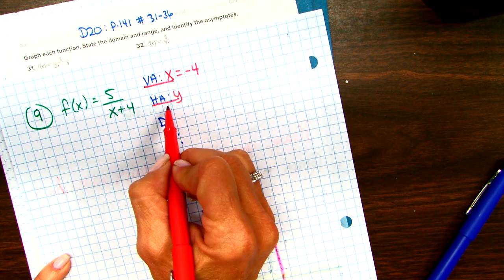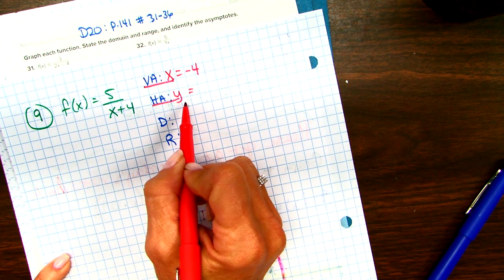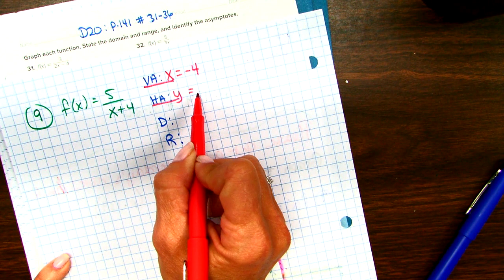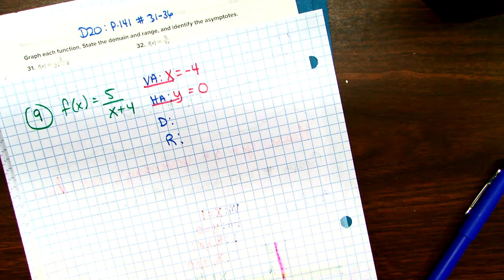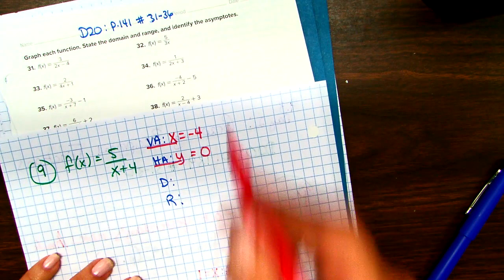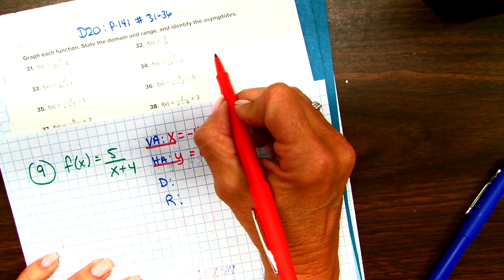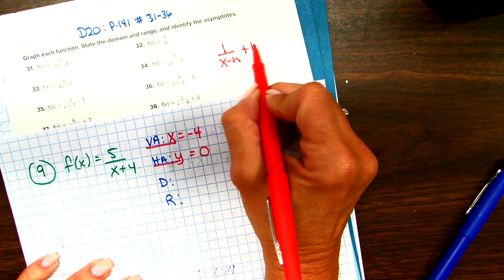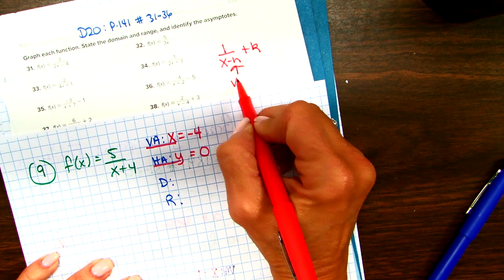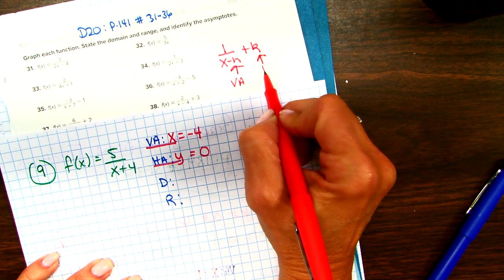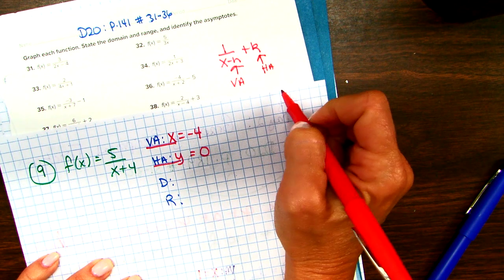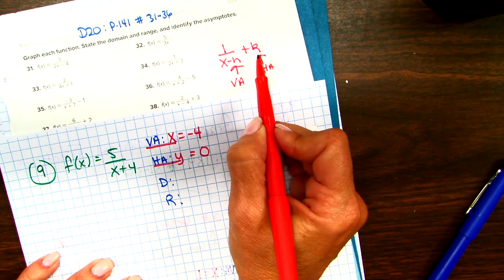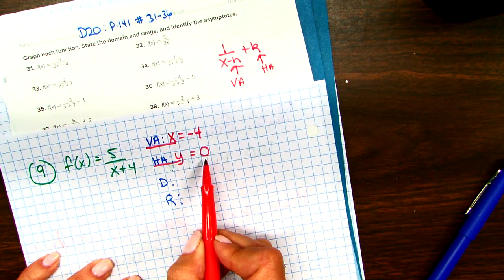But just remember, VA goes with X, and HA goes with Y. What would my horizontal asymptote be? 0. It's the K value. If you remember, we learned yesterday that the form of these would be 1 over X minus H plus K. You get your VA from your H and your HA from your K. Vertical asymptote, horizontal asymptote. If there's no number there for K, we just consider it a 0, okay?